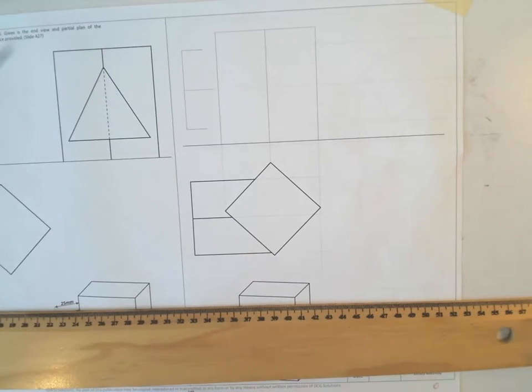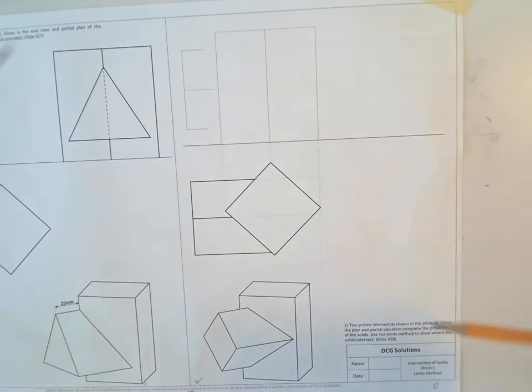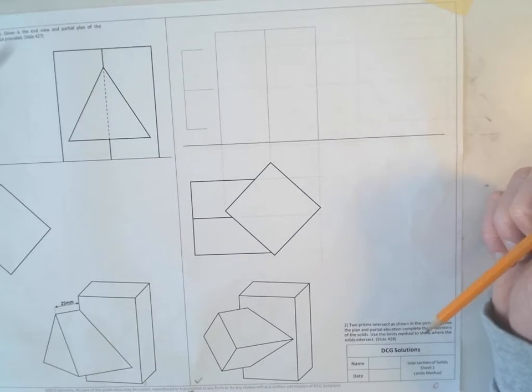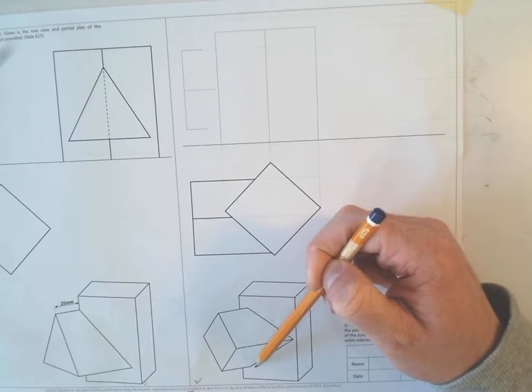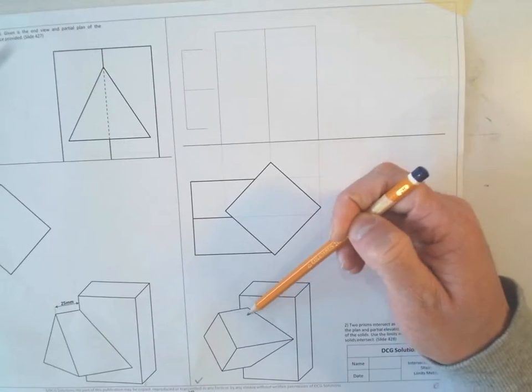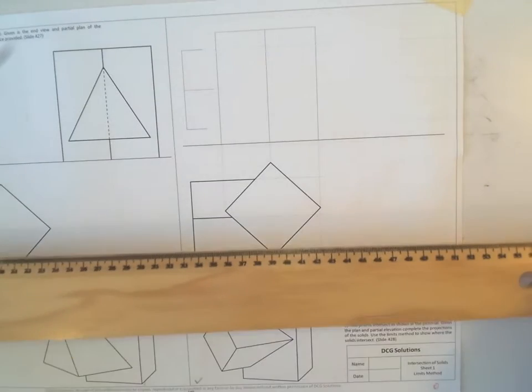In this video, we're going to go through page 149. It's sheet 1, so it's the start of our intersection of solids. As I will have explained in the live class, this chapter is all about solids that intersect and finding the actual intersection between these solids. It does get quite hard, especially the higher level part, so it's quite a challenging chapter.